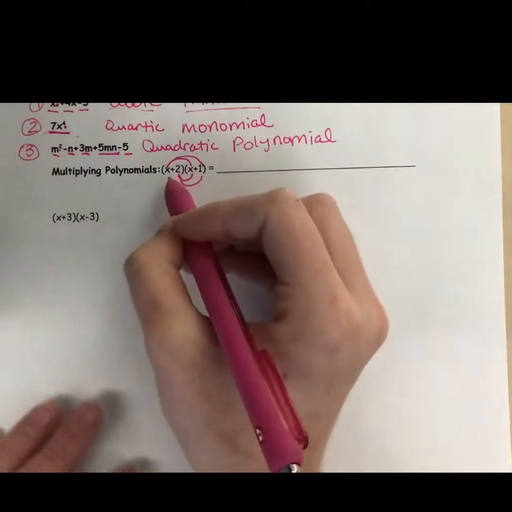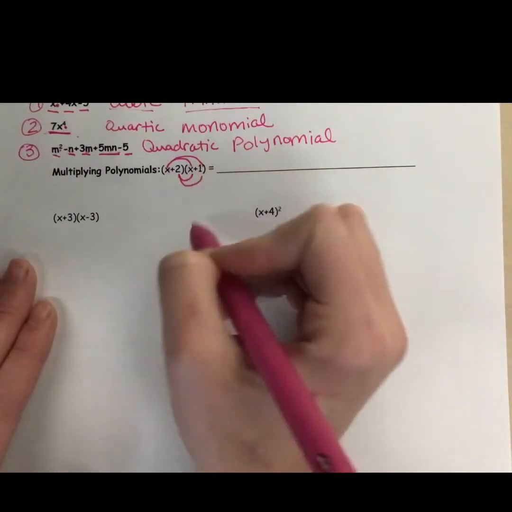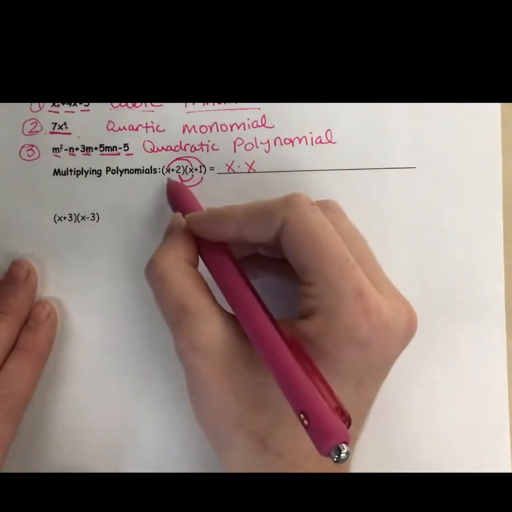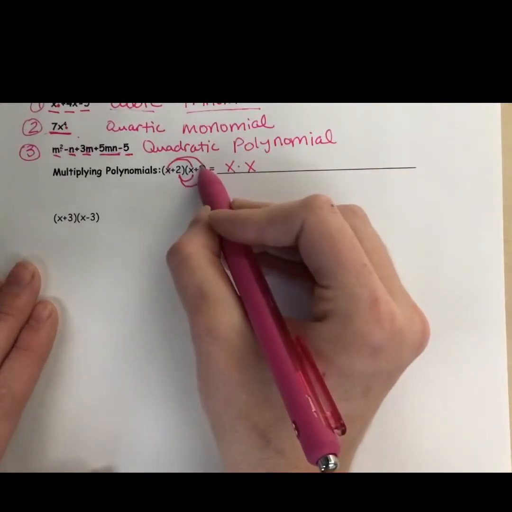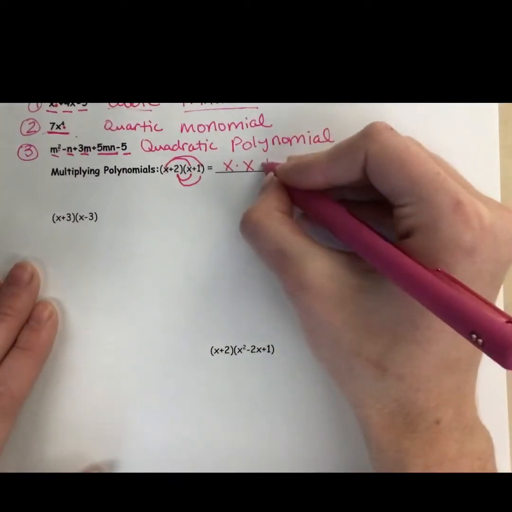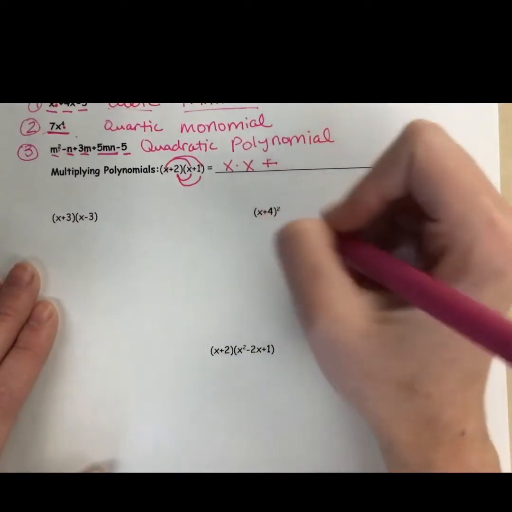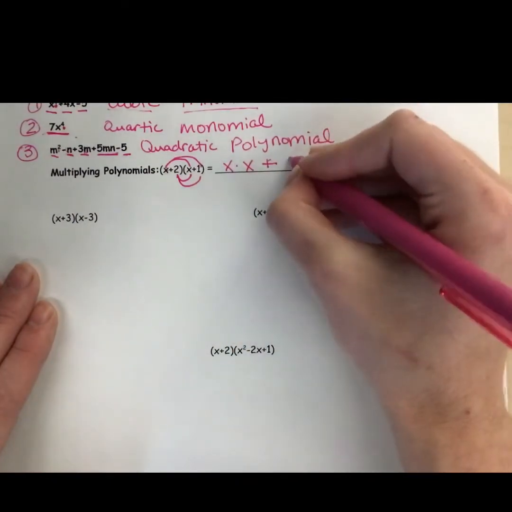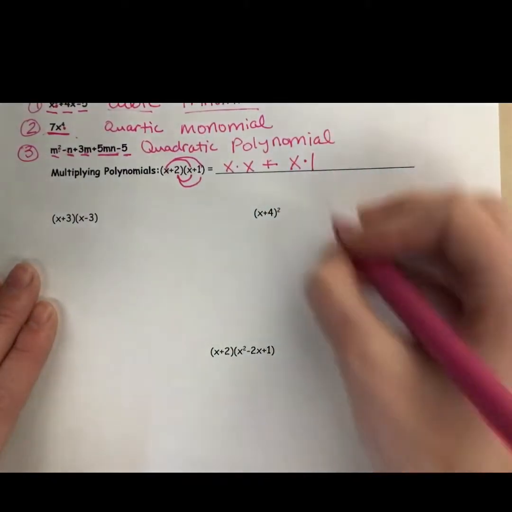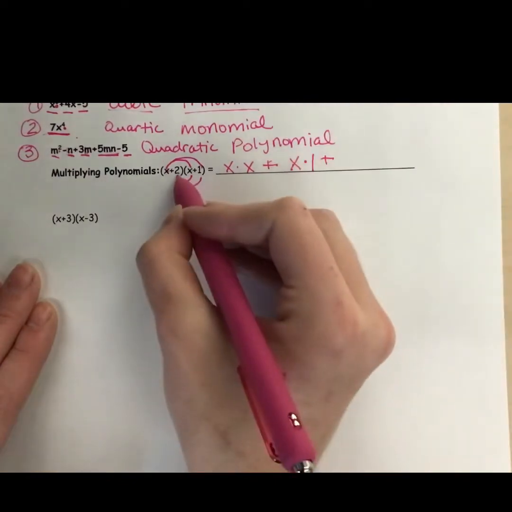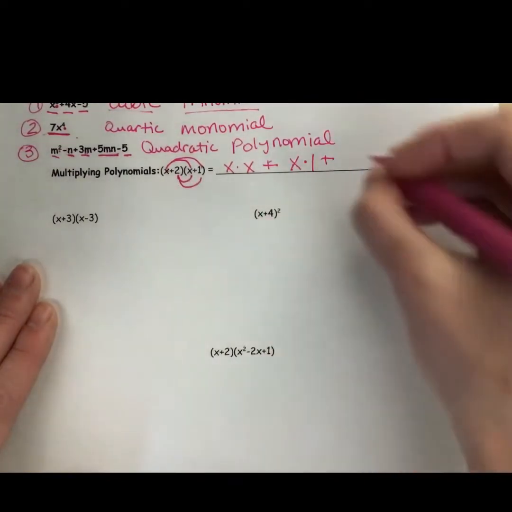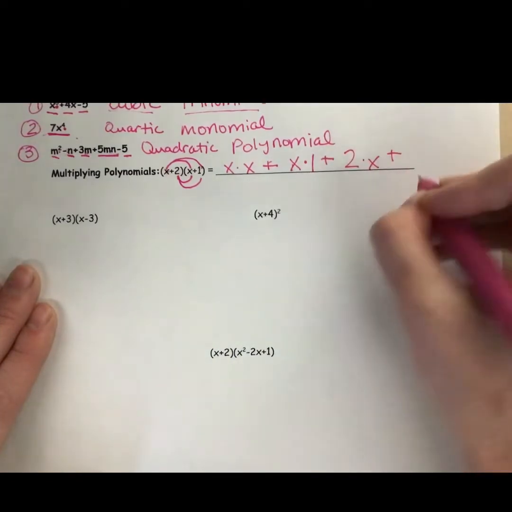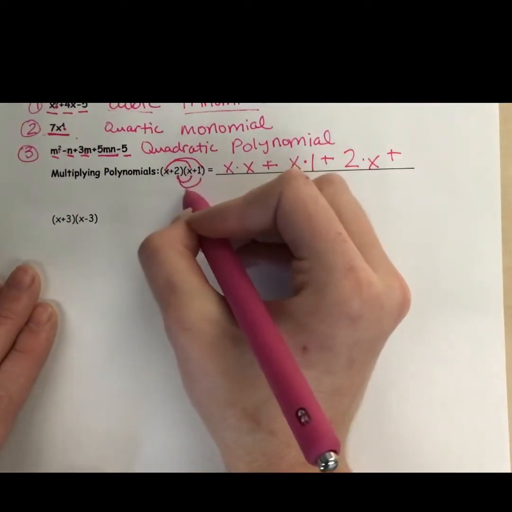So if I multiply x and x for those first terms, x times x, then I would have x times 1 for my outside terms, so plus always goes in between my different things I'm multiplying together. So x times 1 plus my inside terms, 2 times x, plus the last thing, 2 times 1.